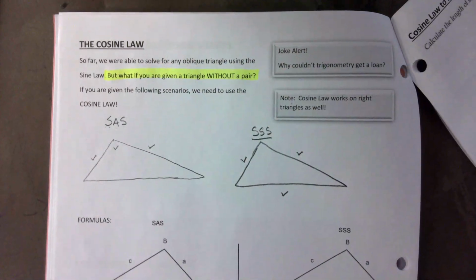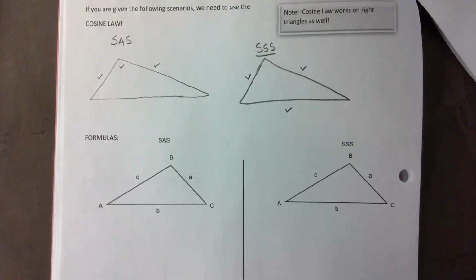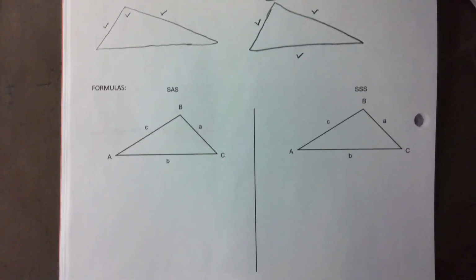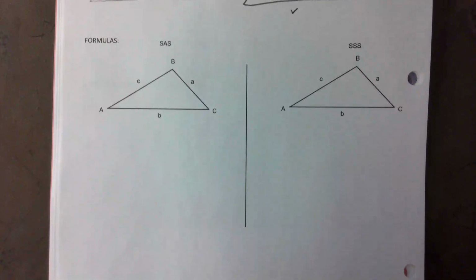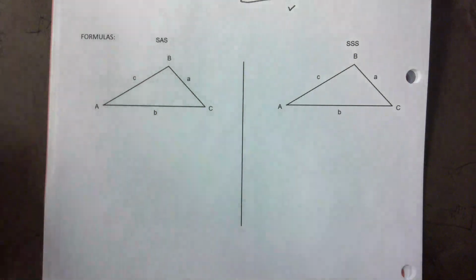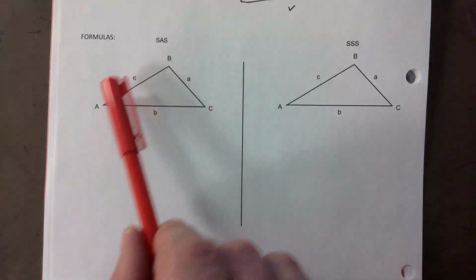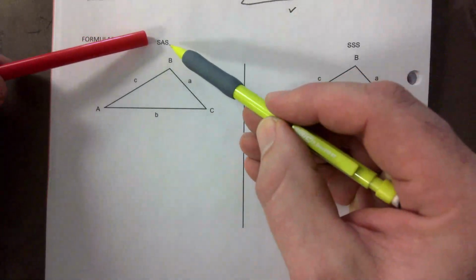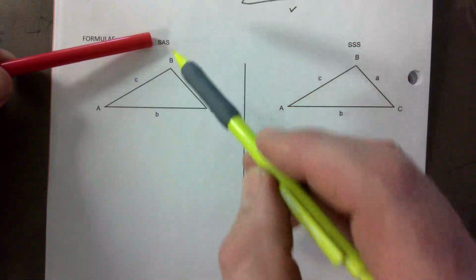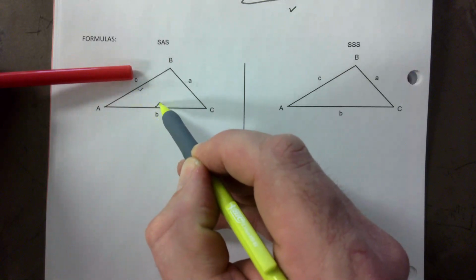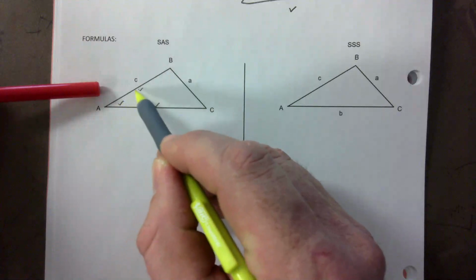Technically there's only one formula, but I will give you two versions because it's much easier to work with the two versions as opposed to just the one. So let's go with the formulas. I'll go SAS first. This is where I use my different color. If you have this triangle and you have side angle side, make sure you follow here. Let's say you know this side and the angle in between. This is side angle side.